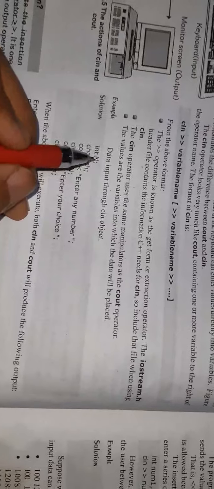Now one thing you'll notice is that here we cannot write int n equals 10, just like the previous one, int radius. If you assign the value directly, then you don't need to enter anything from the keyboard. The cout output stream will simply display what has been assigned to that variable. But in this case you are declaring a variable, not assigning a value to it.